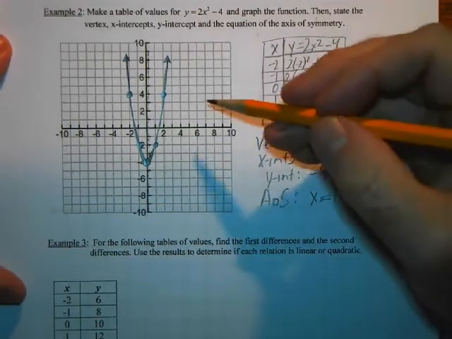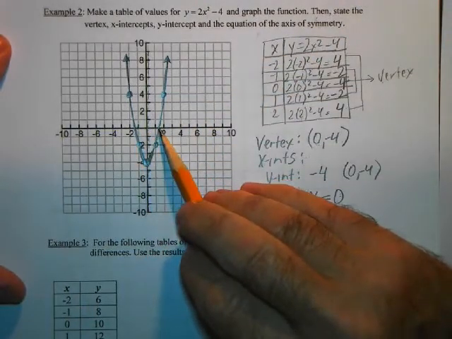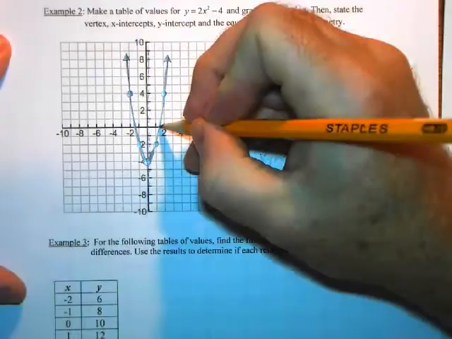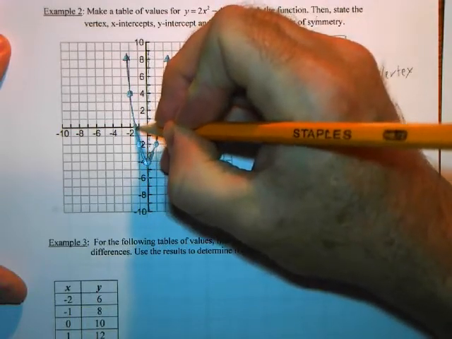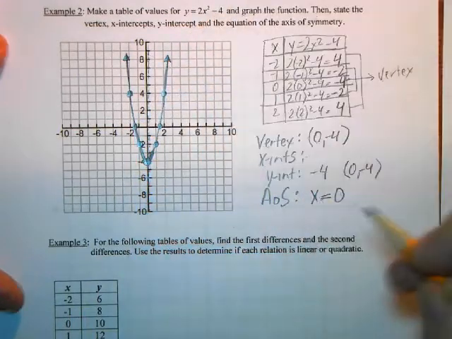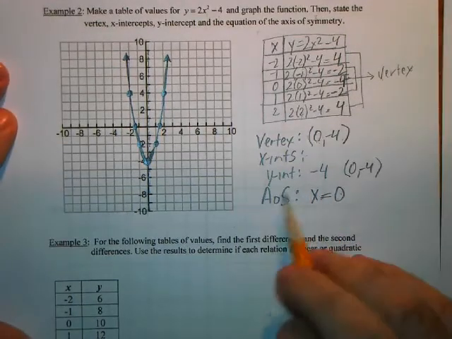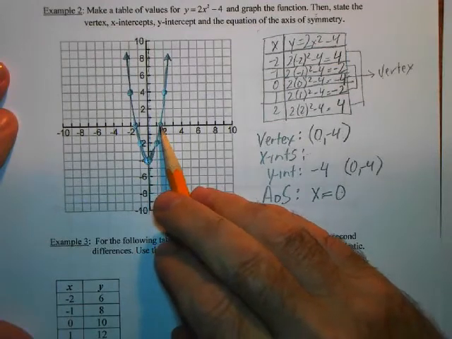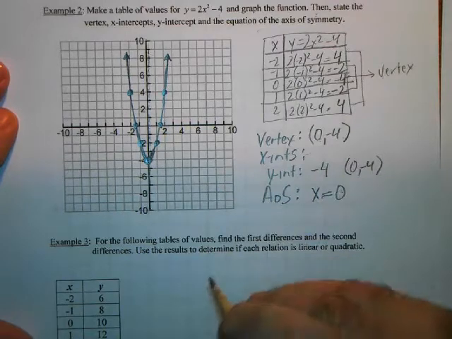Now the last thing is the x-intercepts. I don't actually have any points that I created from the table of values. So the x-intercepts would be here and here. So in this case there's 2. And remember we said earlier there can be 0 to 2 x-intercepts. I'm guessing a little bit here because it looks like it's about 1.5 and -1.5.